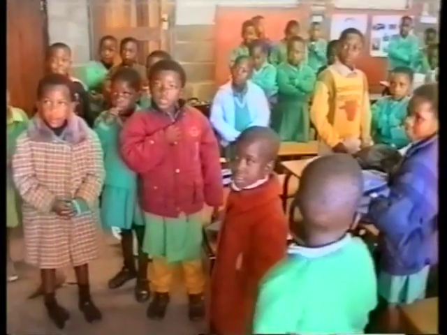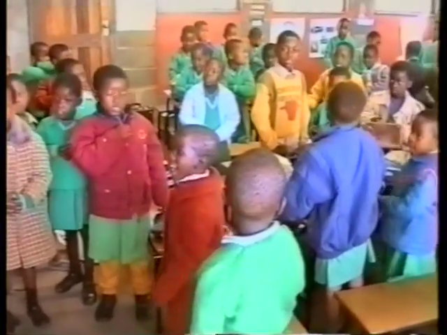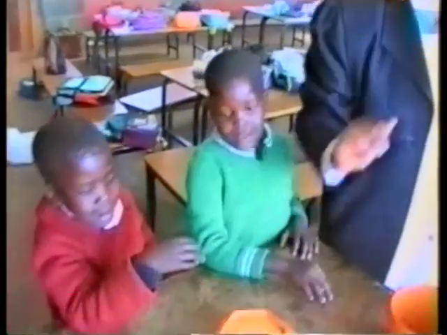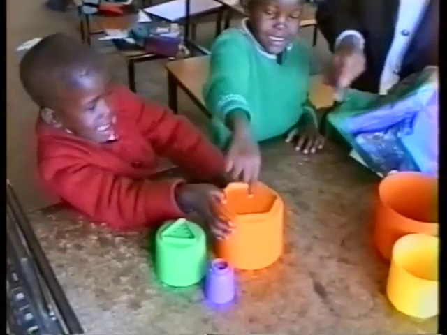Good morning, children. Gestural prompts can be used to guide the child during the task. Your gestures remind the children what they are to do.